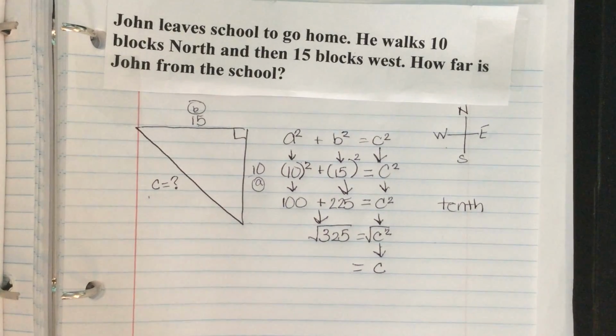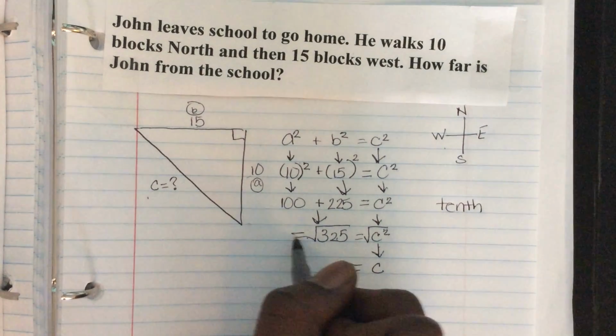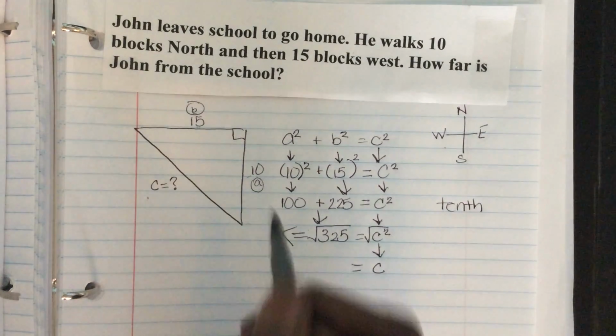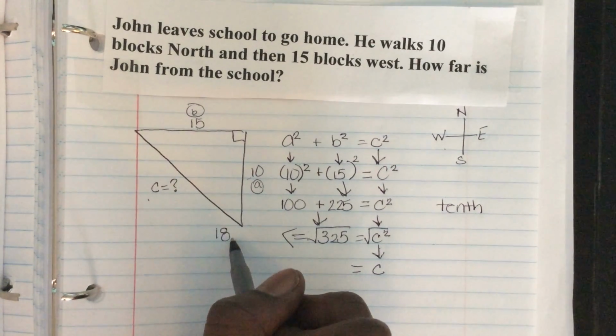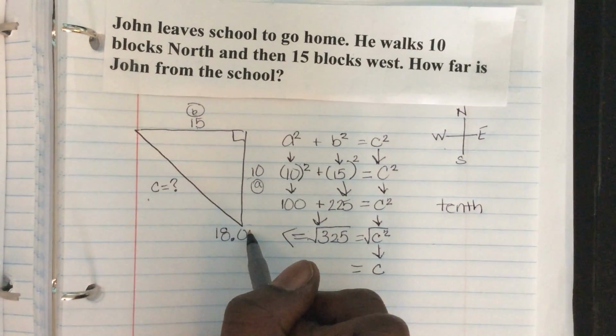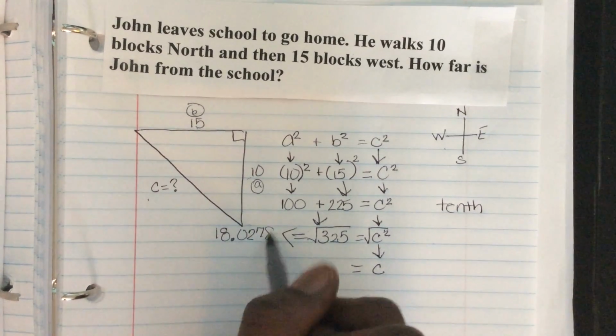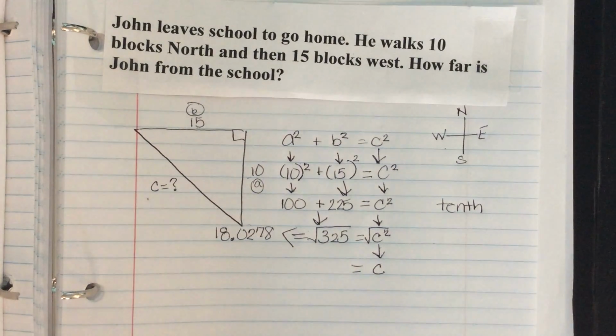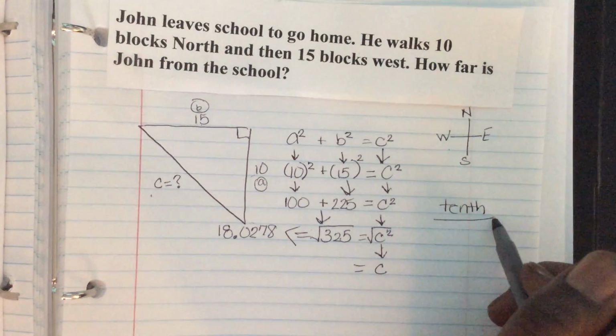Because the square root of 325 is 18.0278, and it keeps going on and on. The actual decimal is 18.027756377319995. It's too long. So usually they'll tell you to round to a nearest decimal number. So in this case, let's round to the nearest tenth.